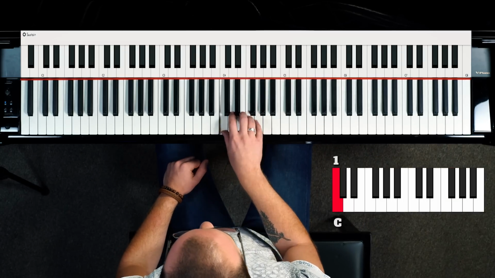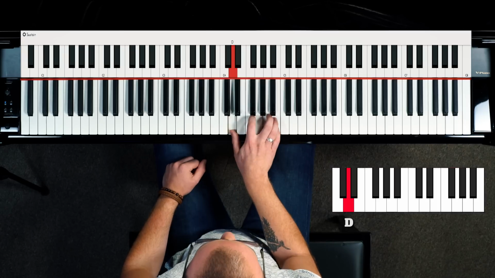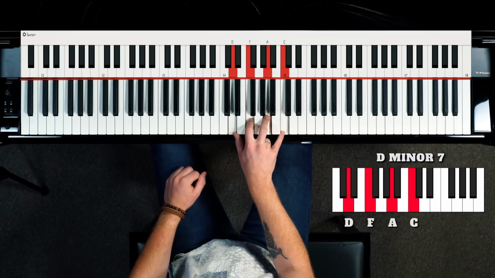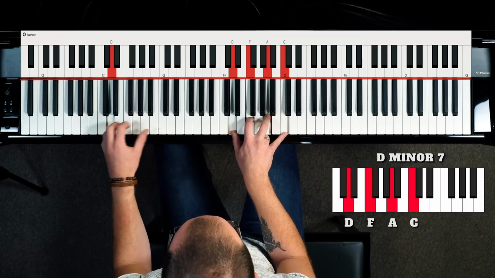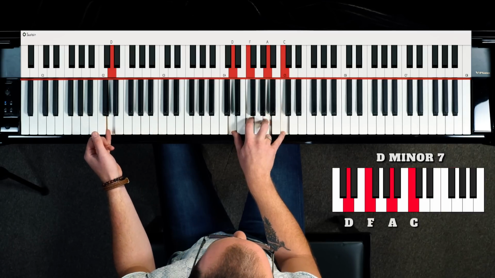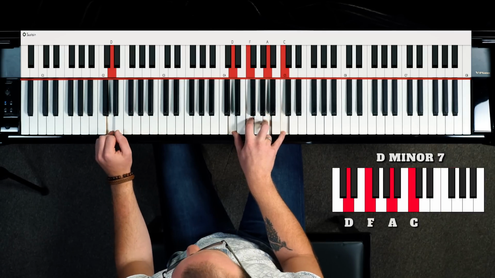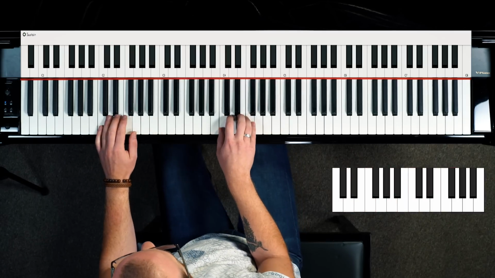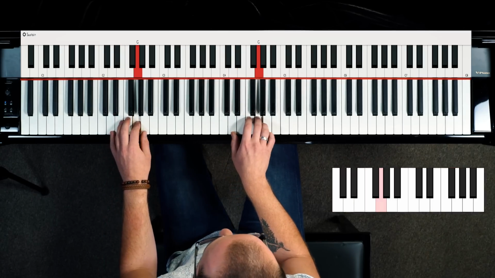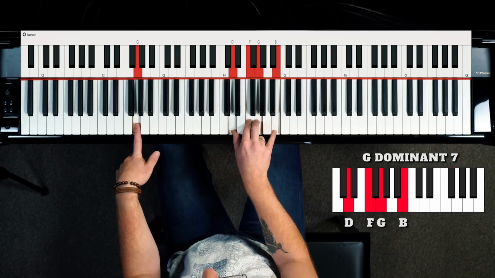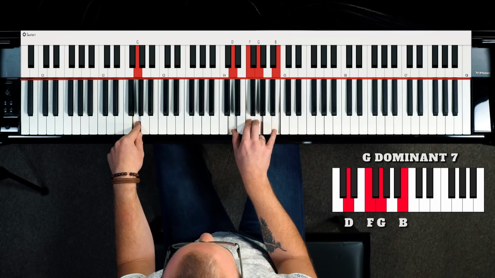So C to D, and then we make a 7th chord just out of the key signature of C major, so we're using only the white keys. That gives us that D minor 7 sound. Our 5 chord, just start on C, 1, 2, 3, 4, 5, that's G, and there's our 5 chord there. So it's a G dominant 7 chord.